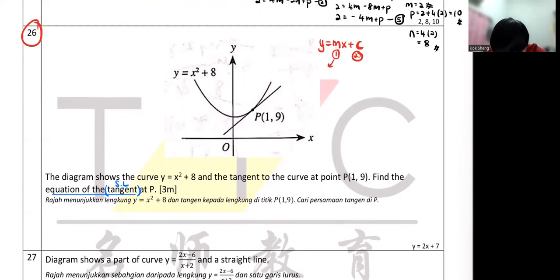So from here, mt equals dy/dx. Back to the same thing here: this tangent, how are we going to find the gradient? We differentiate the curve and find the dy/dx, because dy/dx equals mt. So the curve is x squared plus 8. Now we can differentiate this.